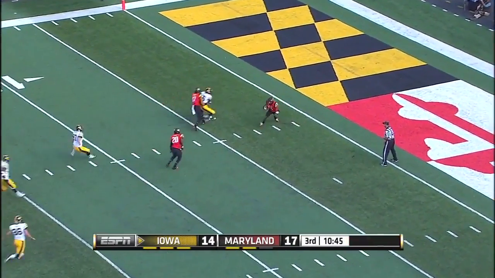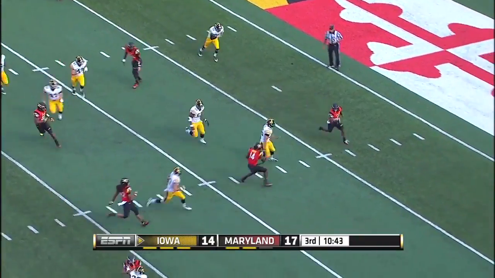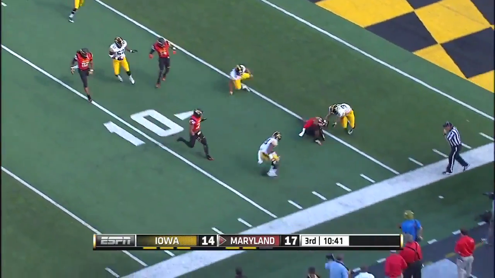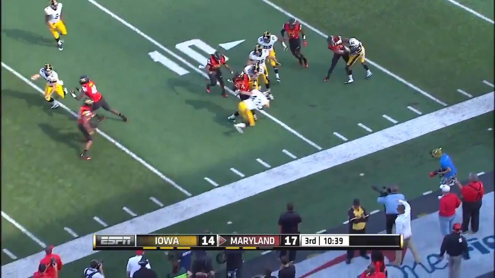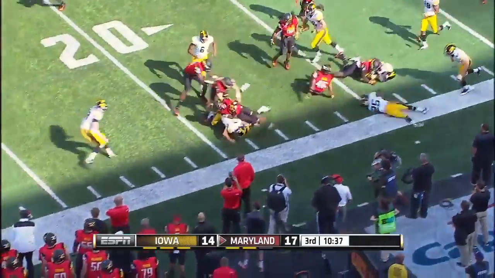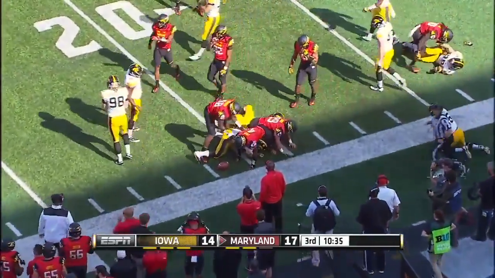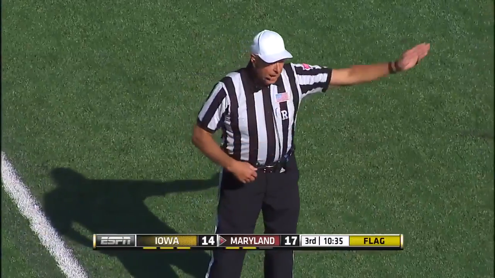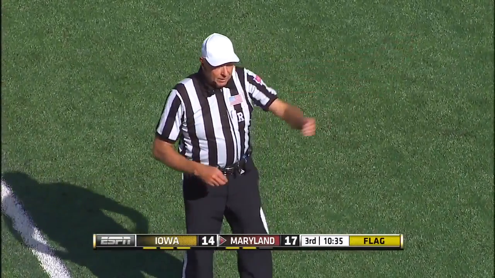The deep punt sends Likely inside his 5 and stays on his feet. Breaking tackles across the 15 and out to the 20-yard line as a... Illegal block in the back, 30 of the returning team. Half the distance of the goal, first down.